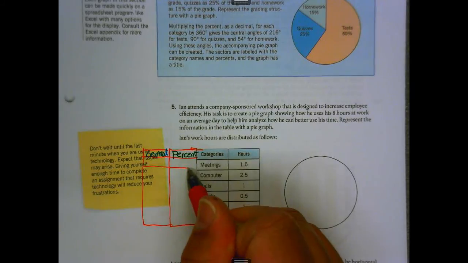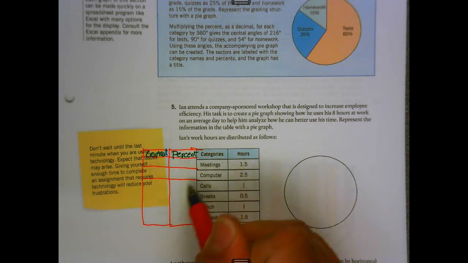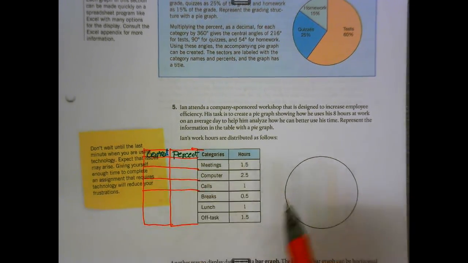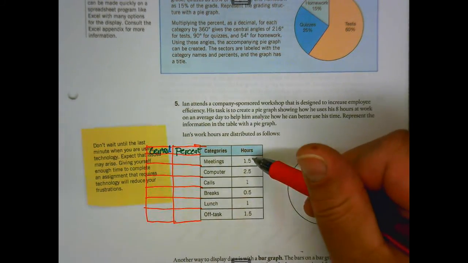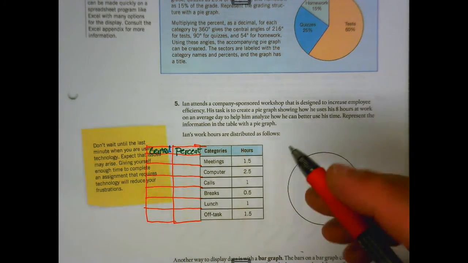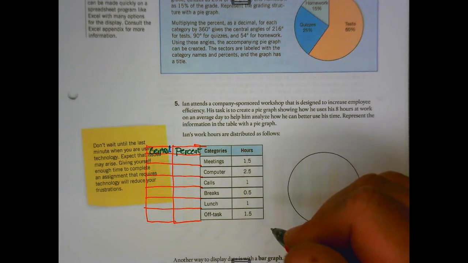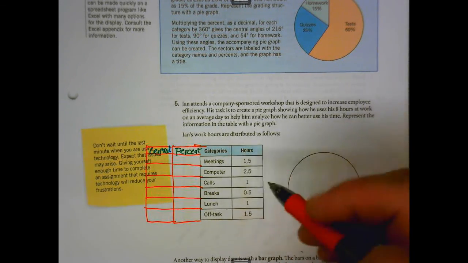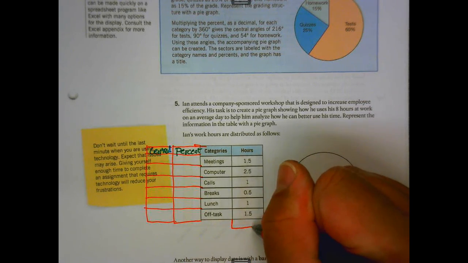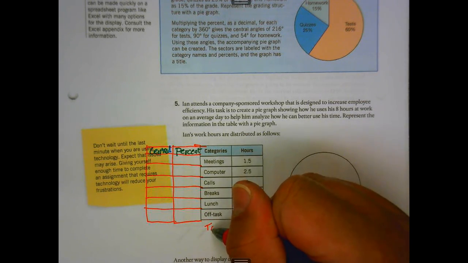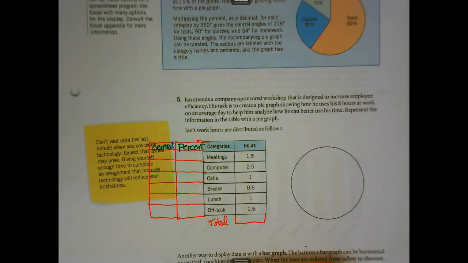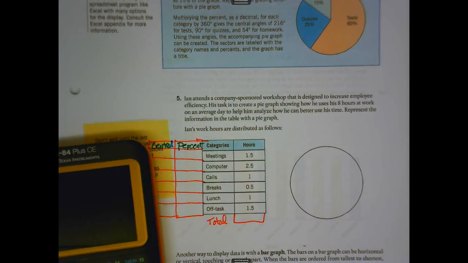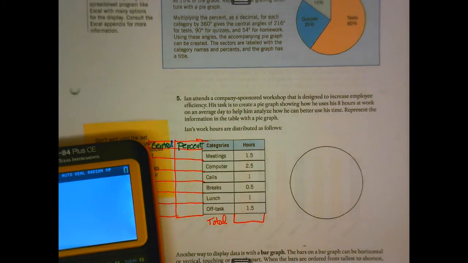Okay, so we got a part, we need our whole. So let's go ahead and add these up to get our total, or whole. So you got 1.5 plus 2.5 plus 1 plus 0.5 plus 1 plus 1.5. Gives me a total of 8.